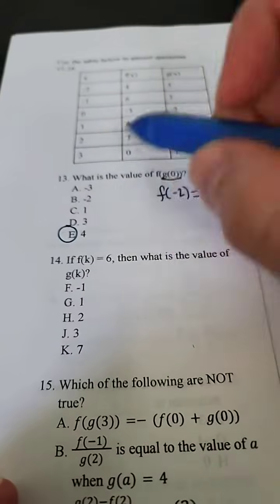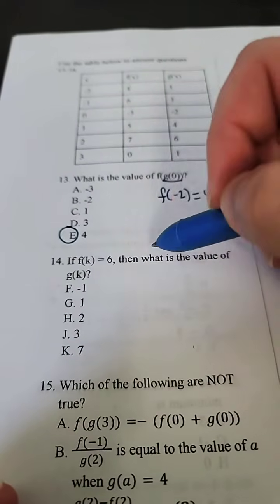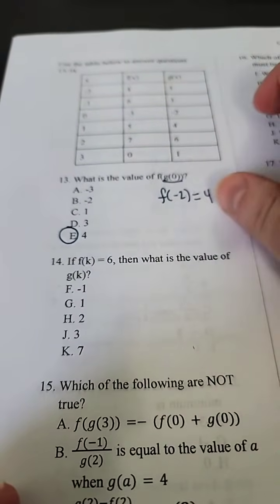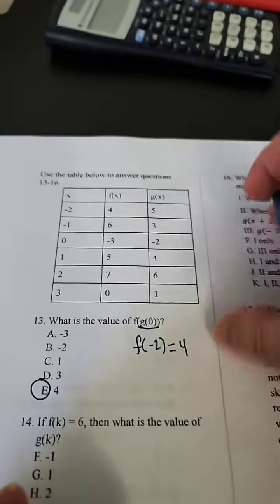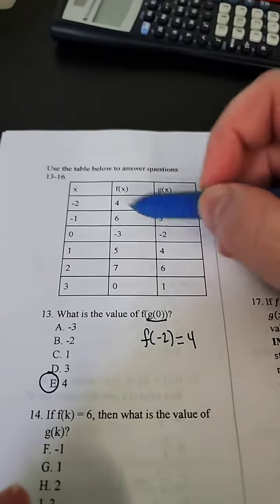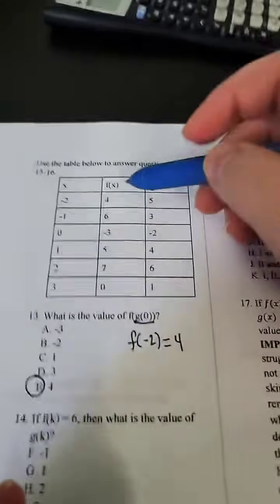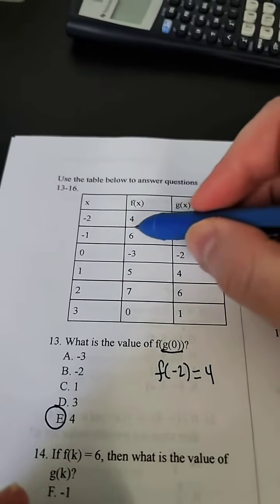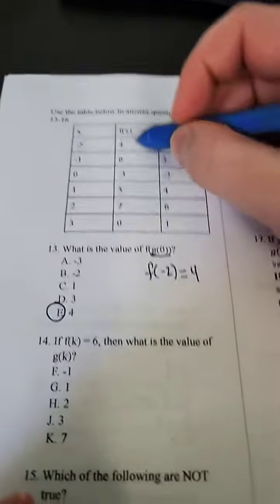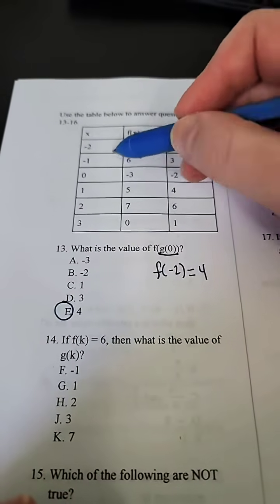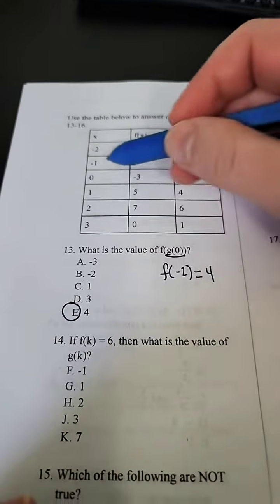They're available on Amazon. So then if f of k is equal to 6, then what is the value of g of k? So f of k is equal to 6. So they're saying that f of some value of x, which they're calling k in this instance, has to equal 6. So 6 is going to have negative 1 as the x, or in this case, k is what we're calling it.